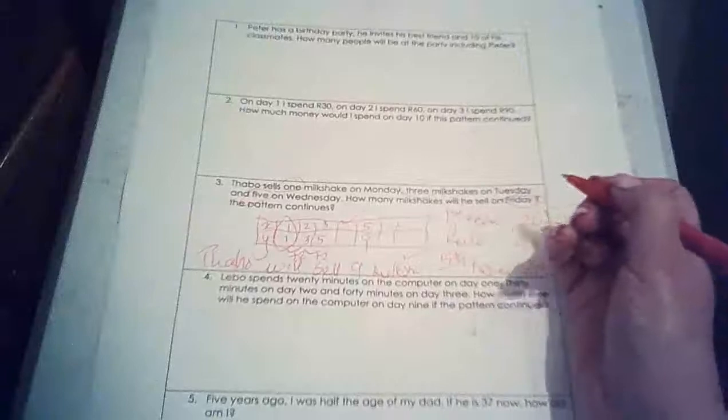Answer the question. How many milkshakes will he sell on Friday if the pattern continues? Tabo will sell 9 milkshakes on Friday. Okay, so you're going to answer the question because that probably is going to get you another mark. Okay, remember this one, and this one, function tables. Now, the last one, guys, with word problems, you've got to think about it. Even if you've got to draw it, then you draw it. Okay, so 5 years ago, highlight certain things.